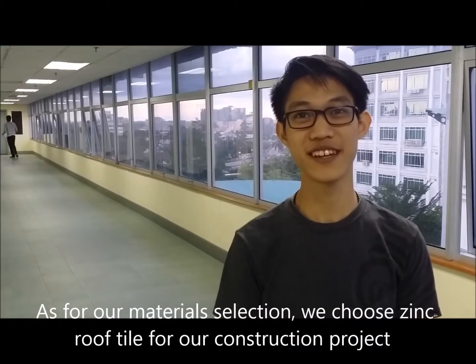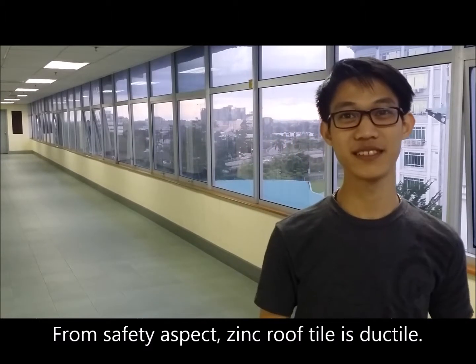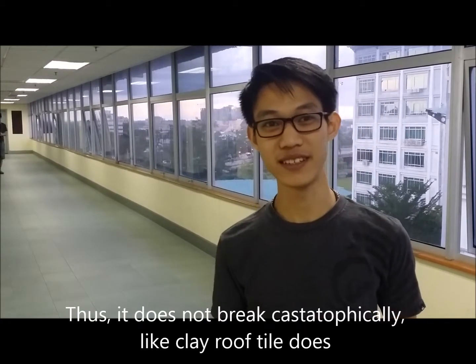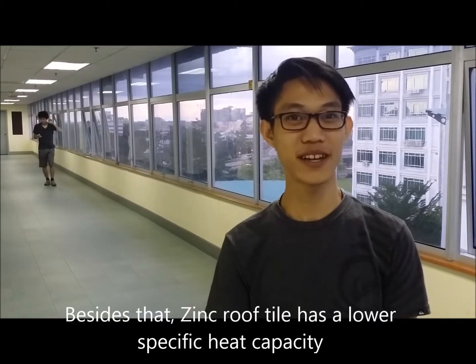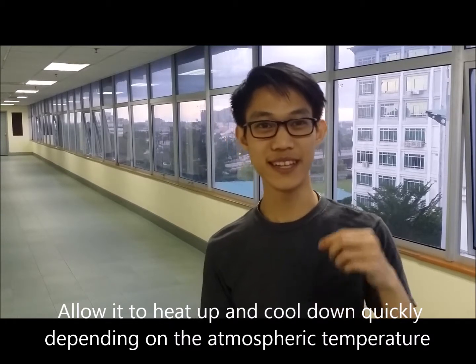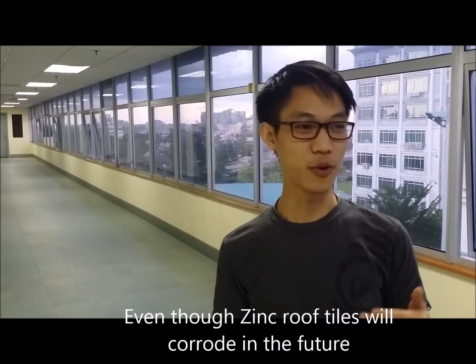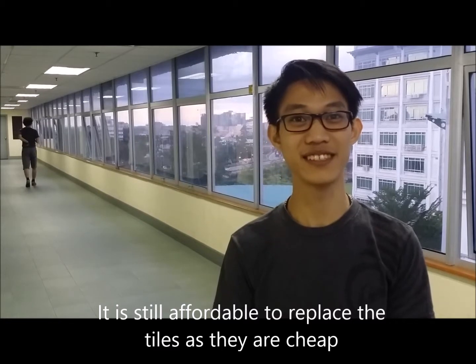As for our material selection, we choose zinc roof tiles for our construction project. From safety aspects, zinc roof tile is ductile, thus it does not break catastrophically like clay roof tiles do. Besides that, zinc roof tiles have a lower specific heat capacity, thus allowing them to heat up and cool down depending on the atmospheric temperature. Even though zinc roof tiles will corrode in the future and may not be usable anymore, it is still affordable to replace the tiles as they are cheap.